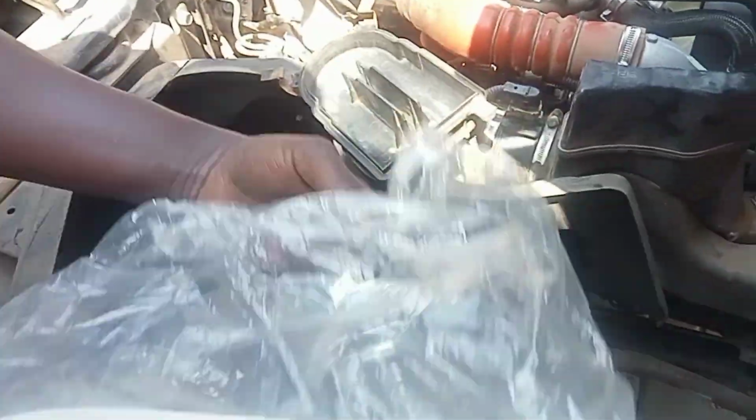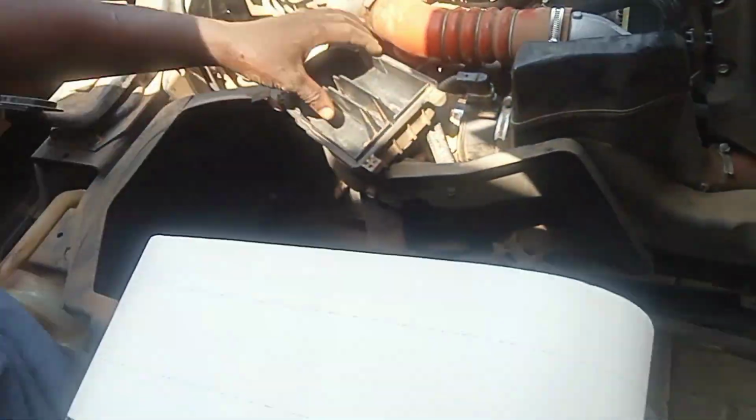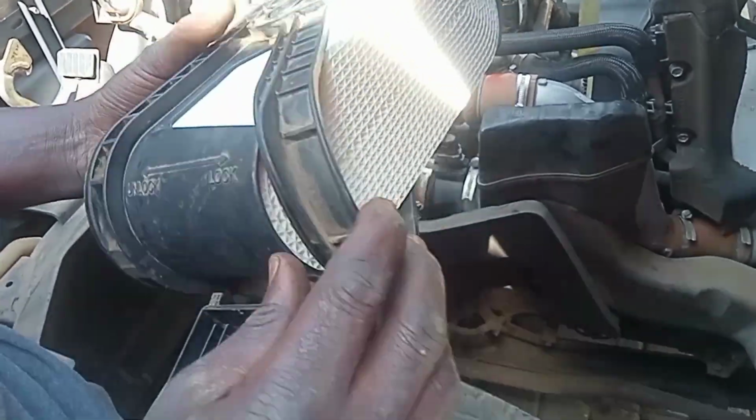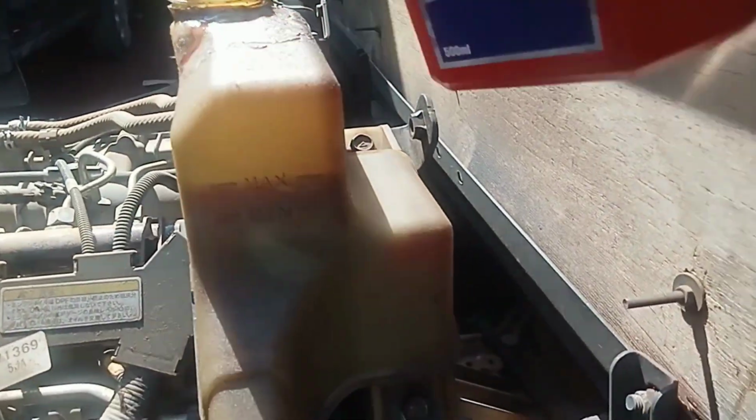Now we are going to check the air cleaner or the air filter. So I'm going to replace it with a new one because I can't trust those mechanics. Then we have the steering fluid level. It was low. So let me go back and clear the fault code from the system.